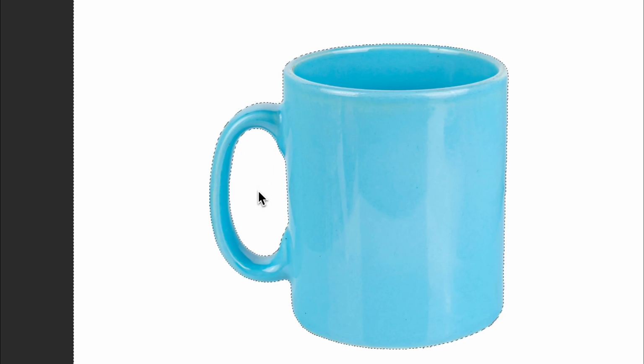If you want to take away from a selection, you need to press Option or Alt on your keyboard. That's then going to change to a minus. You can click again to take away. For my example, I'm just going to add to my selection.